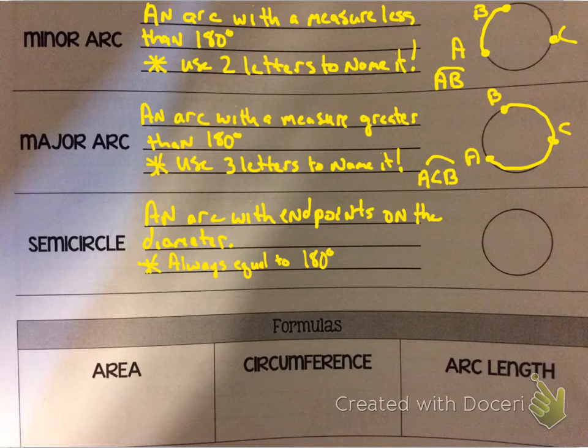Now, if I said, here's circle P again. Wait, where's my little dot? There's my dot. And I said P, not B. P. And I said, here's J, K, L. So this is the diameter. Here's J, here's K, here's L. The semicircle arc would be JKL, like that. So again, that should equal 180 degrees.